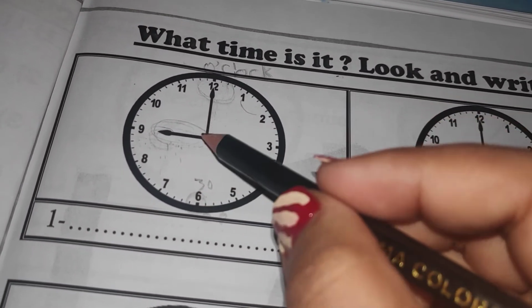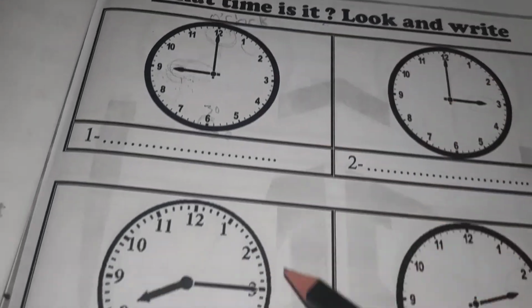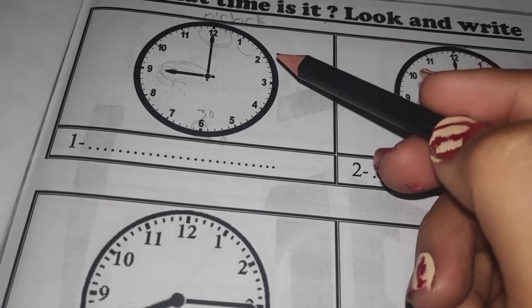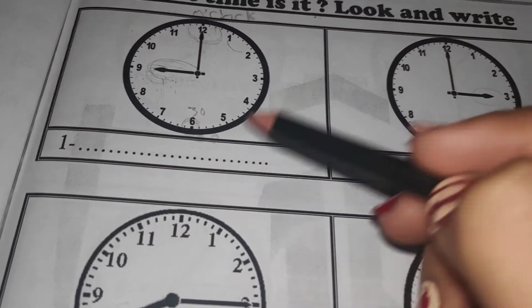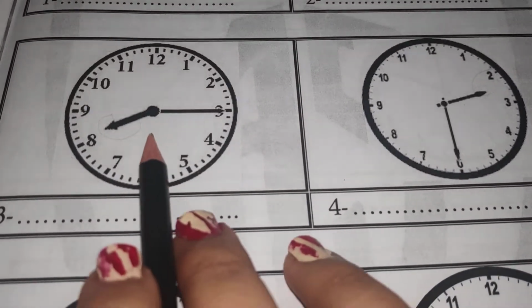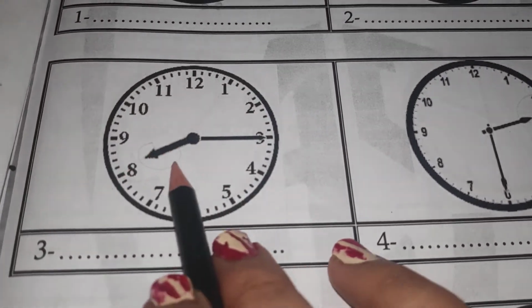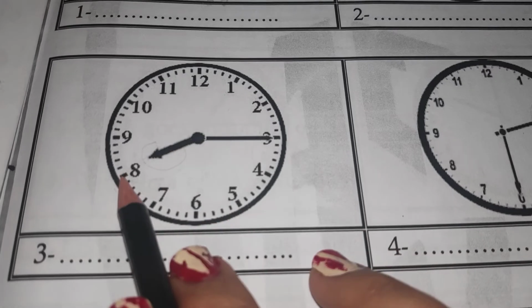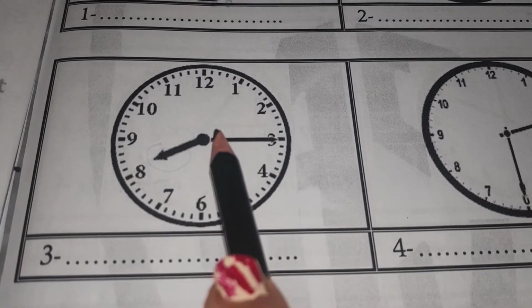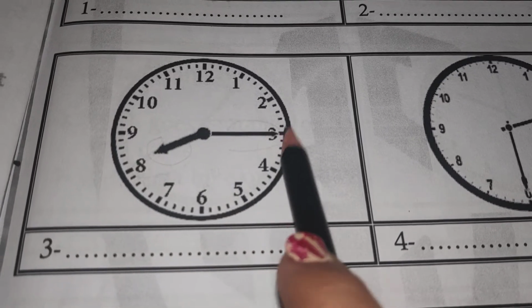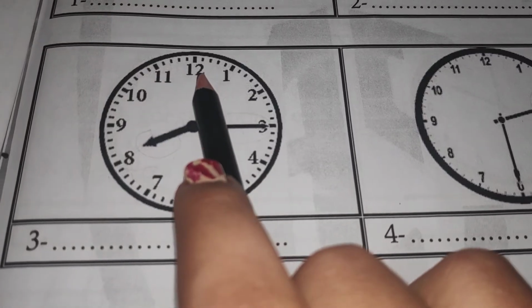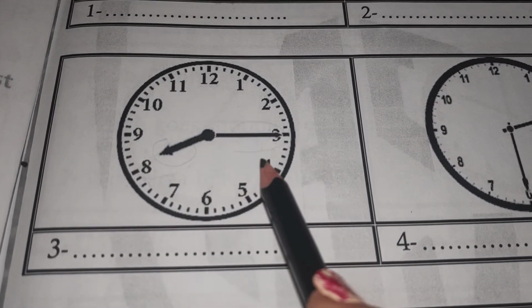Okay, but what if it's referring to another number? If it's not o'clock and if it's not 30, what should I do? Let's see. For example, here in this clock, the short arrow is referring to what? Yes, referring to the 8, so I say it's 8. Number 2, the long one is referring to what? Referring to the 3. What should I do? It's not o'clock and it's not 30.